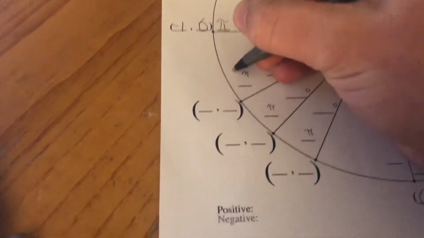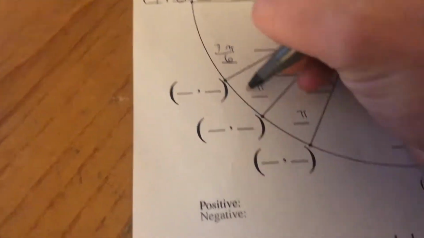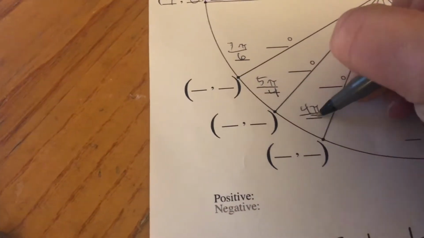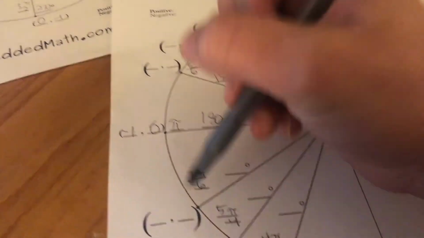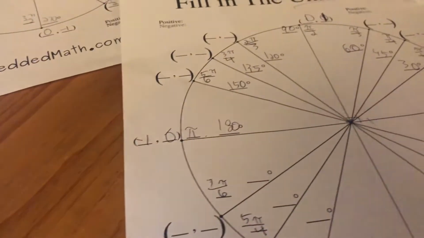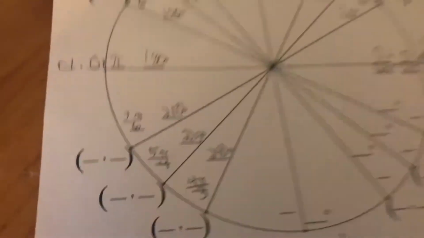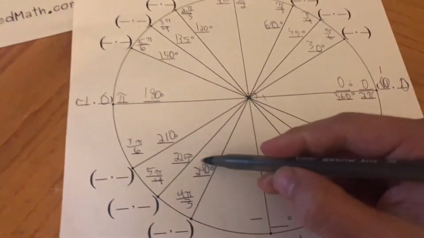Continuing on, these numbers are 1/6, 1/4, and 1/3 greater than this value up here for pi. And the same as we did with these, we add to get these numbers respectively.